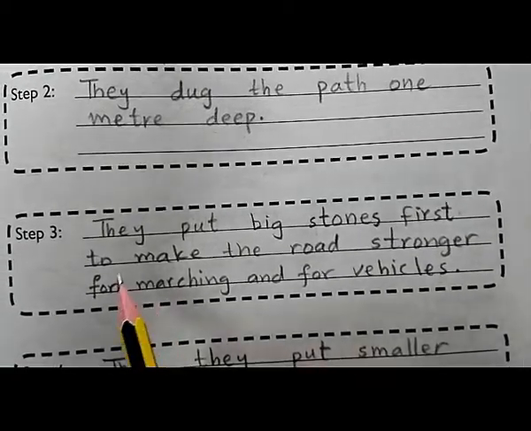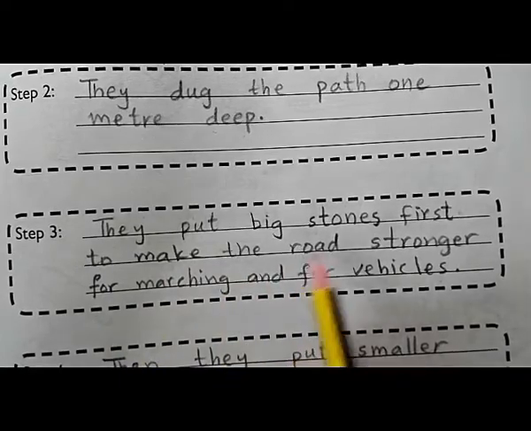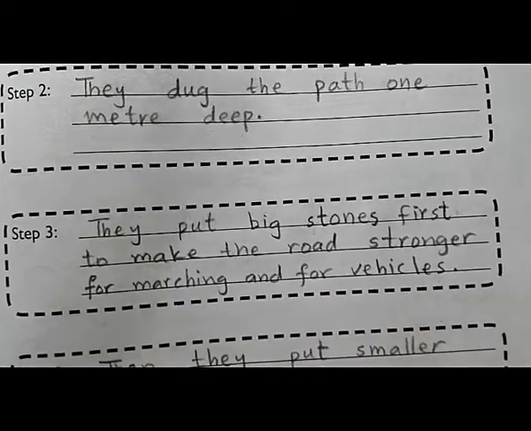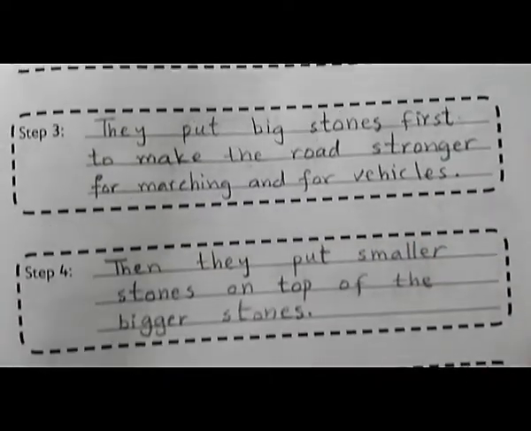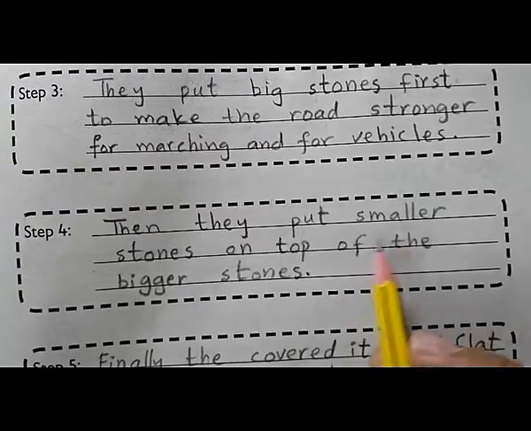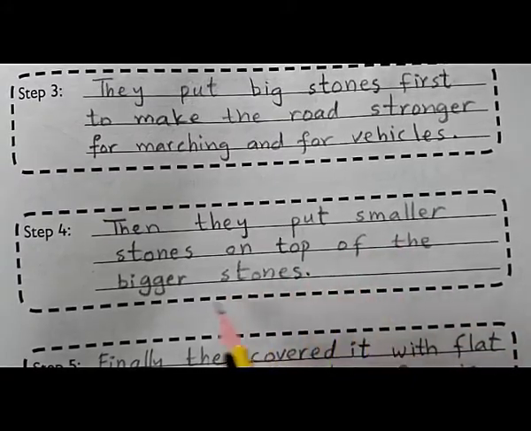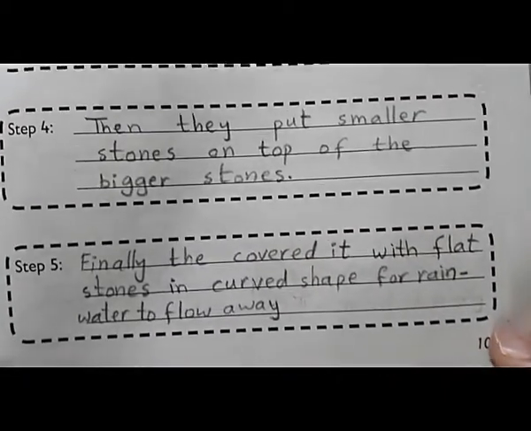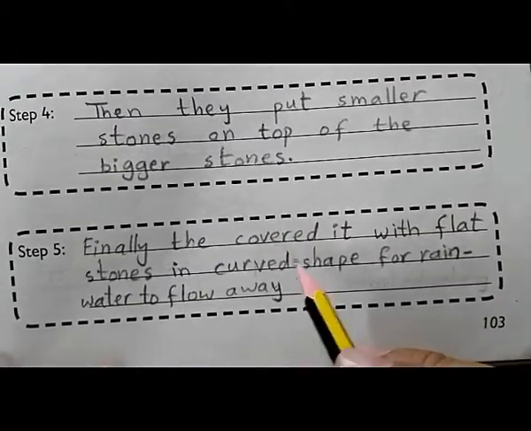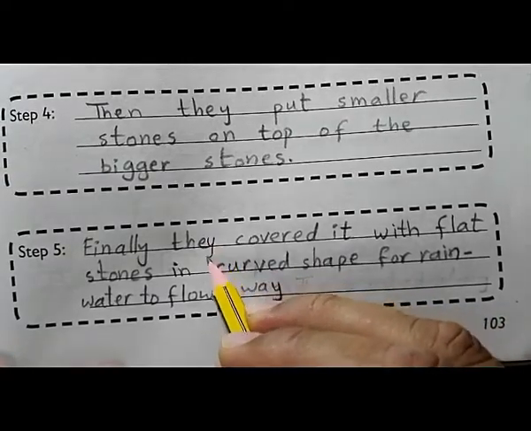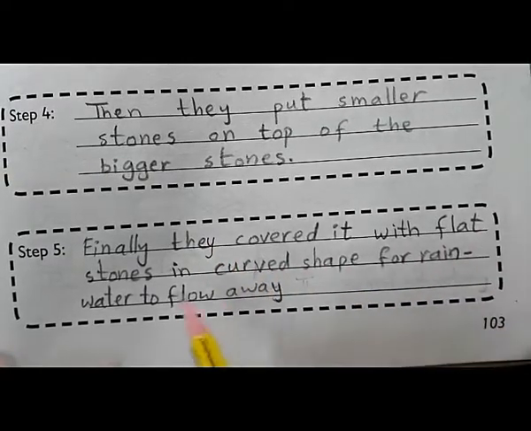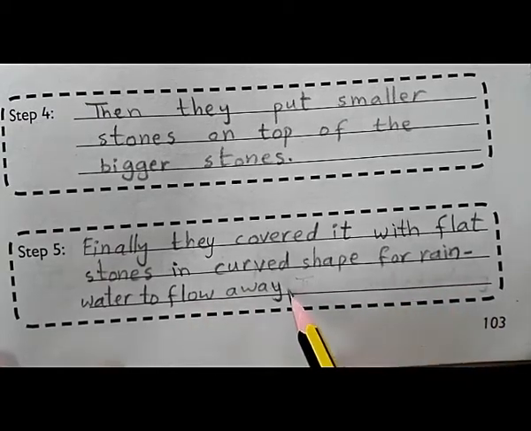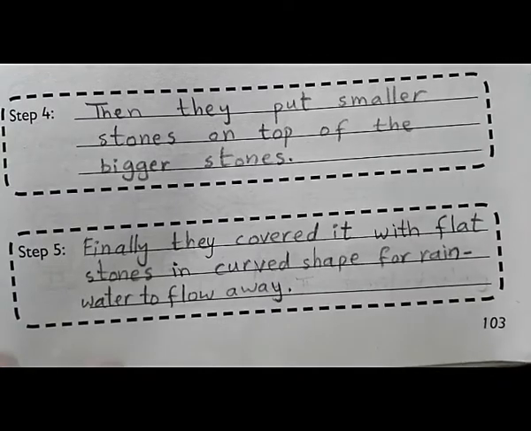So now number 3, they put big stones first to make the road stronger for marching and for vehicles. And number 4, then they put smaller stones on top of the bigger stones. And step 5 is finally they covered it with flat stones in curved shape for rain water to flow away. This was page number 103.